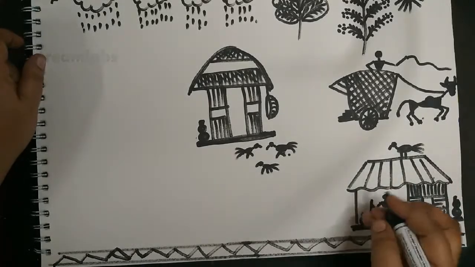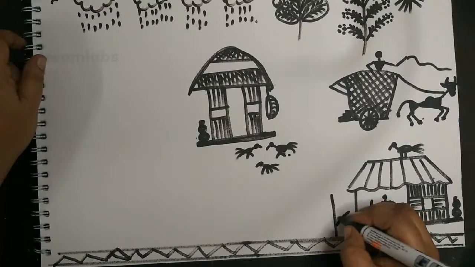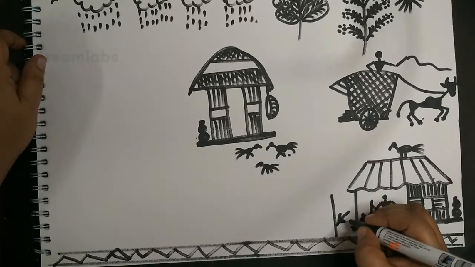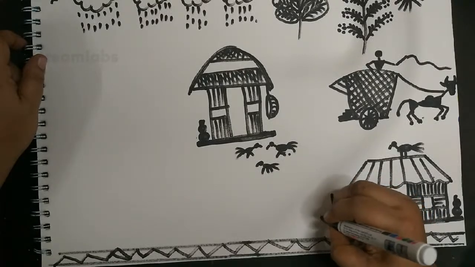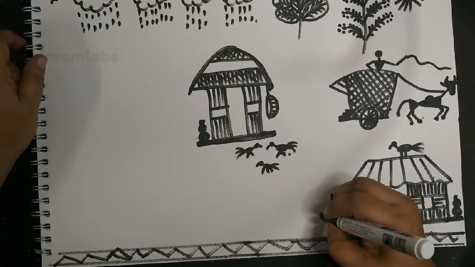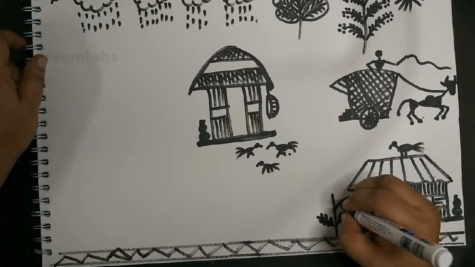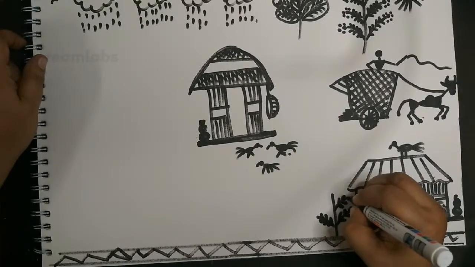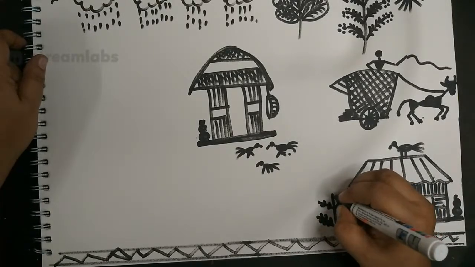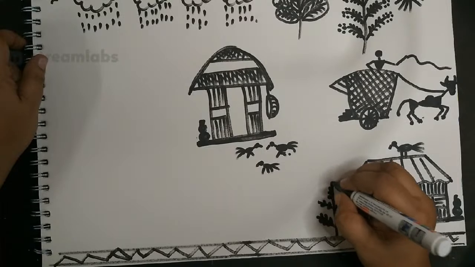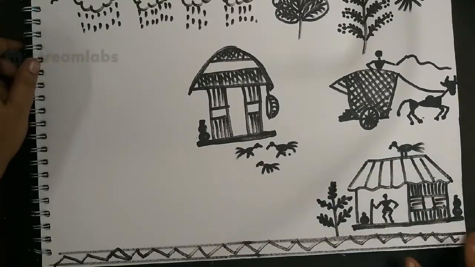Okay, if there is a house, then there would be a plant also nearby. So let us draw a small plant. Now I'm making the usual dewdrop shaped leaves. You may make it 5 or 6 petals. Since the marker tip is very bold, I'm making only as many as will come.